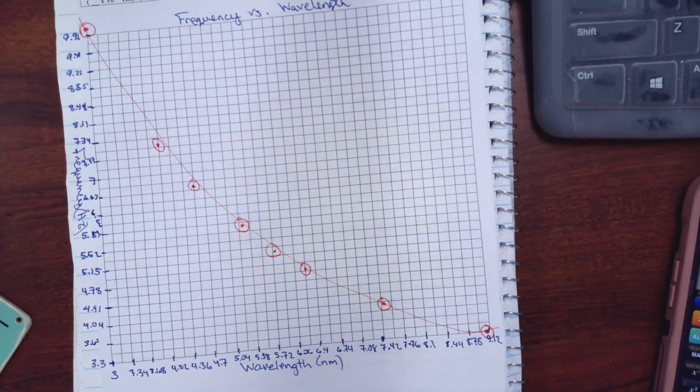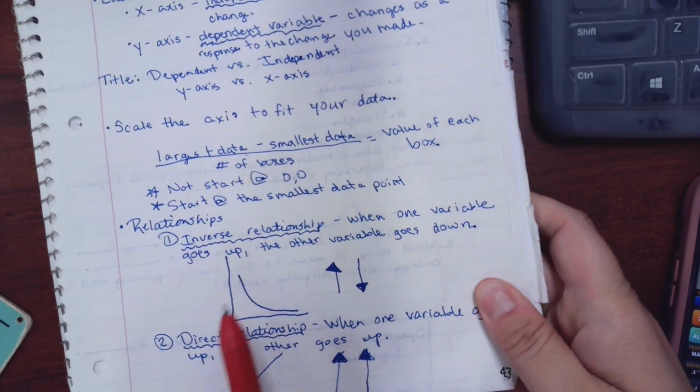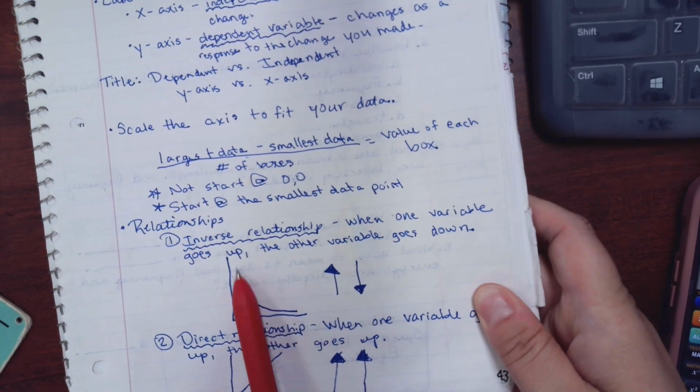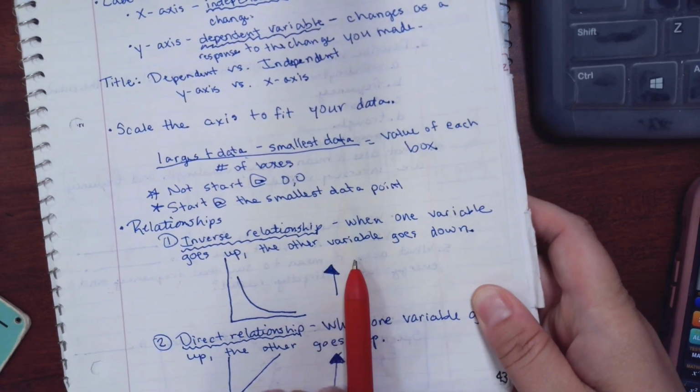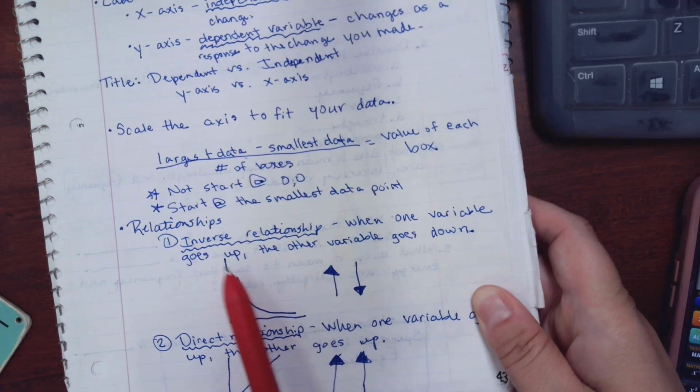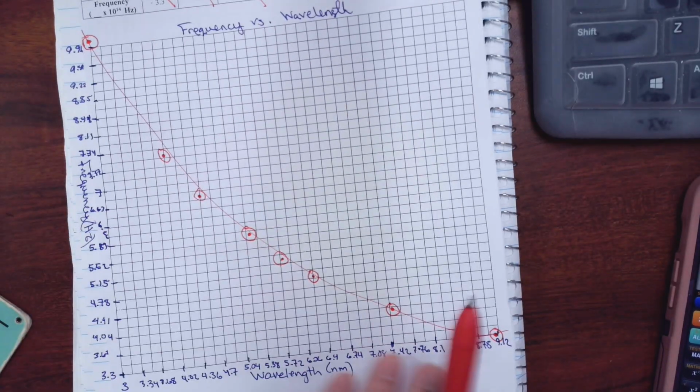So if we're looking at the notes that we just did at the beginning of class, this curve is an inverse relationship. So when the wavelength goes up, the frequency is going to go down. That is indicative of an inverse relationship.